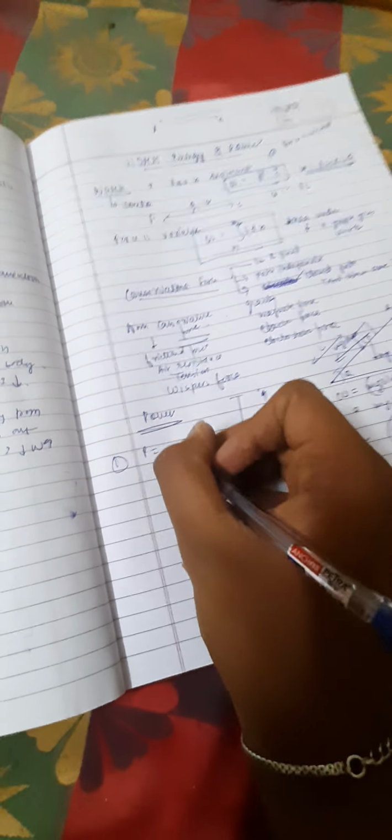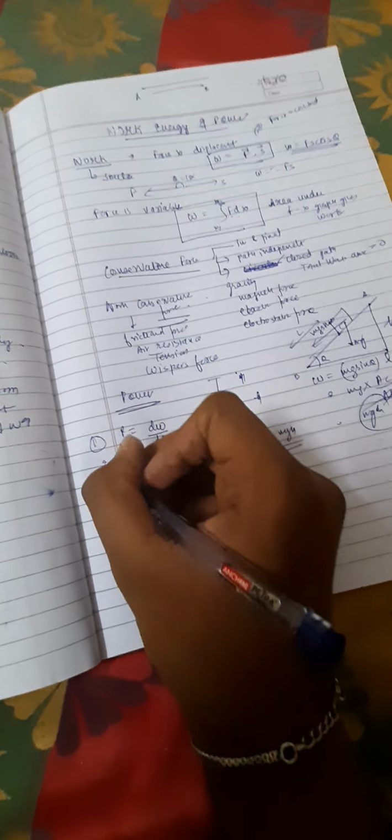Okay, power. So there are formulas to learn in power. Power is equal to dW by dt. Second thing, it's the slope of work-time graph. If you are plotting work and time, then its slope will be equal to power.